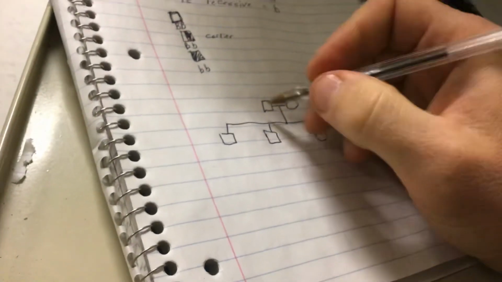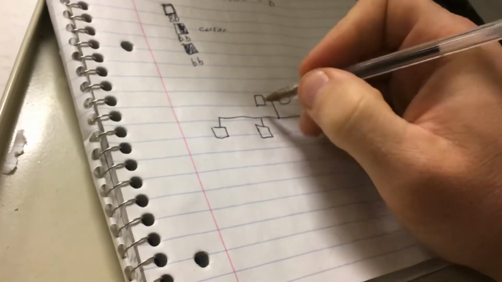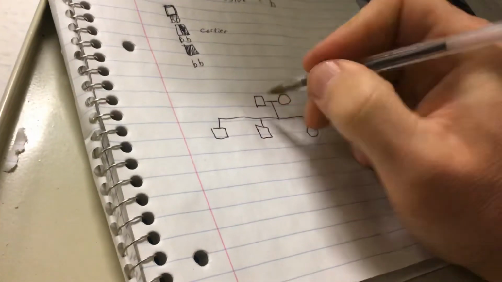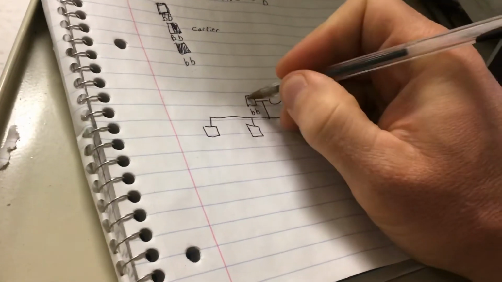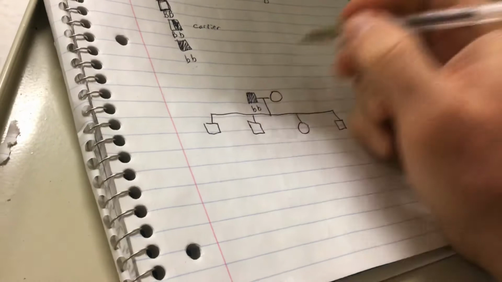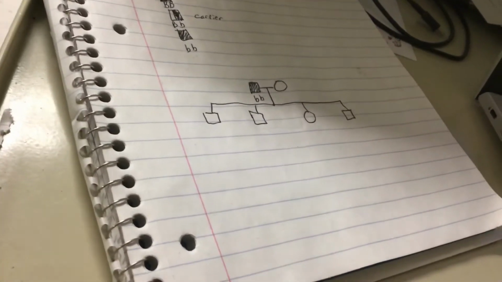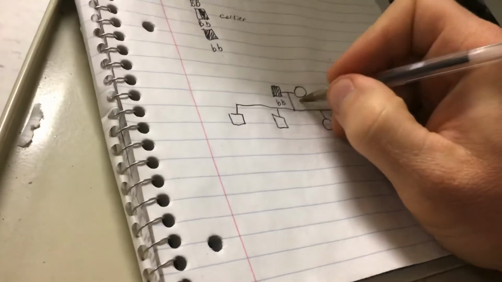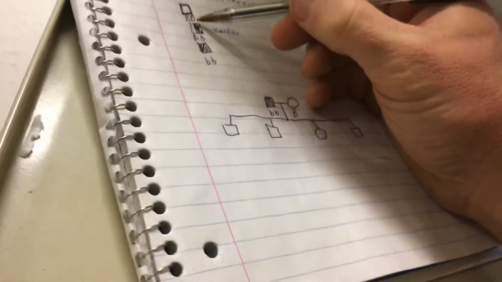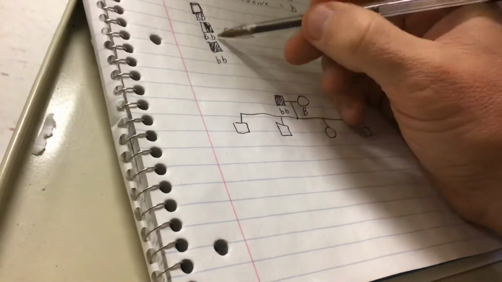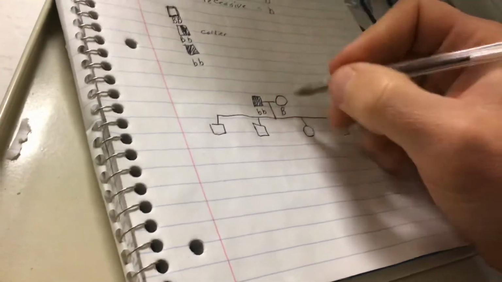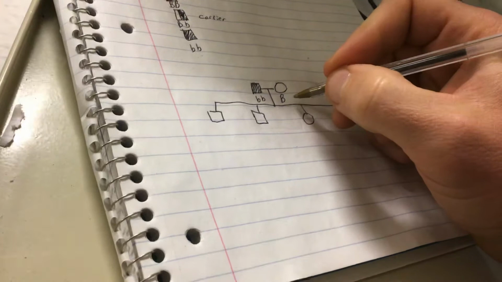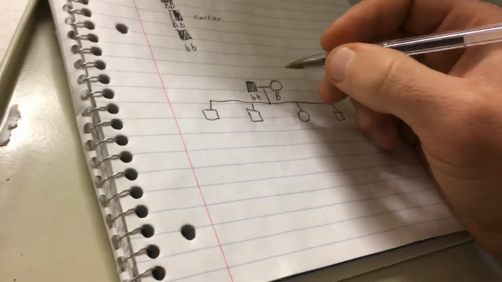Now, my dad has blue eyes. So he would have to be little b, and I would shade him all the way in. My mom has brown eyes. Now, I don't know if she's homozygous brown, if she has big B, or if she's big and little. I don't know. So right now we're just going to leave her blank. Okay?